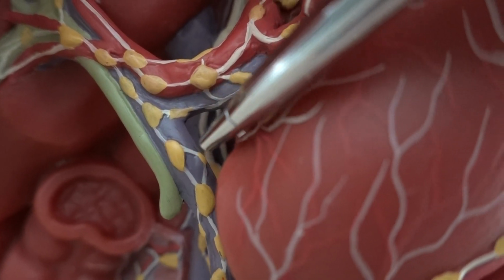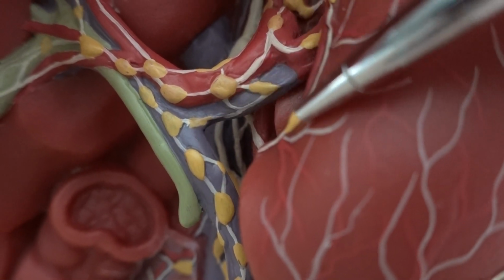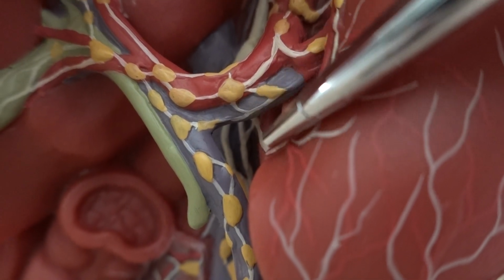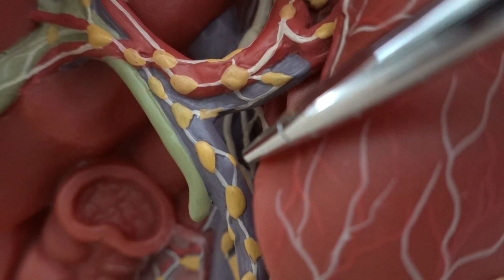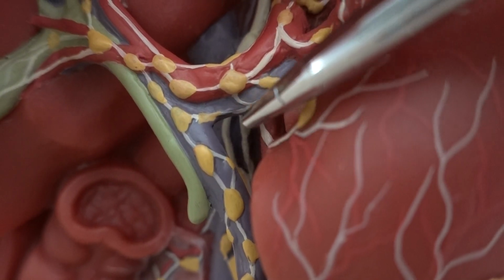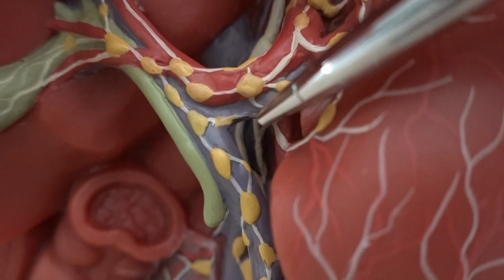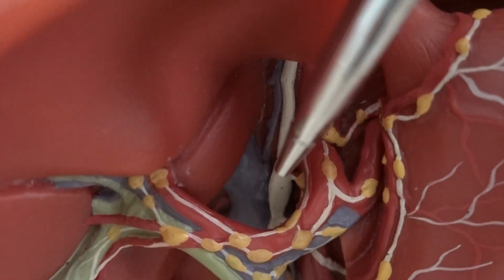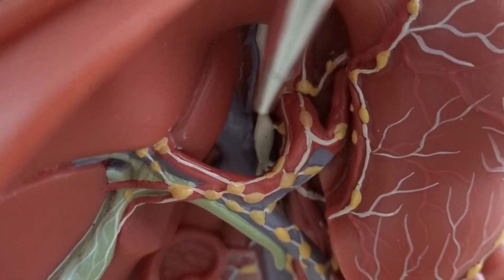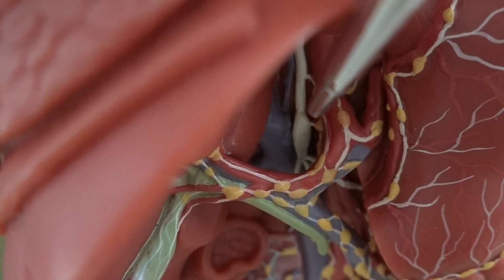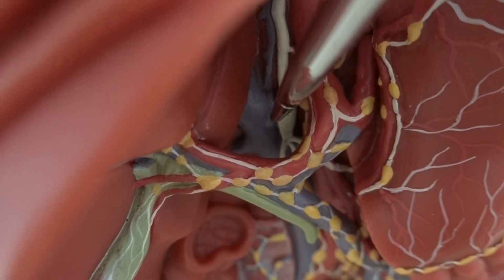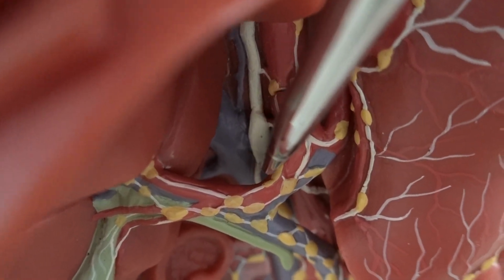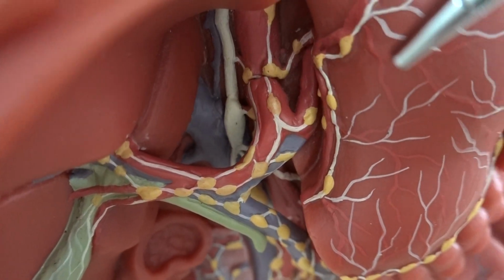That's the right lumbar trunk. The one on the left is the left lumbar trunk, and the one in the middle is called the intestinal trunk. All 3 of them empty their lymph into the cisterna chyli. If I change the angle, you see that the cisterna chyli receives lymph from both lumbar trunks and the intestinal trunk, which is in the middle.